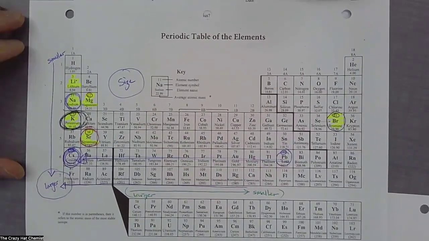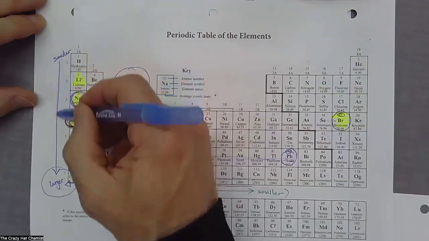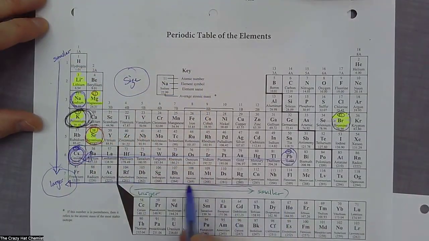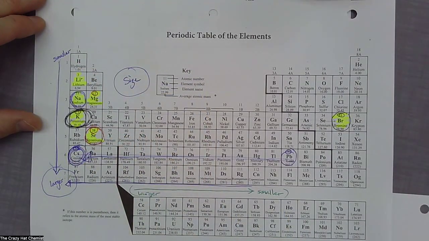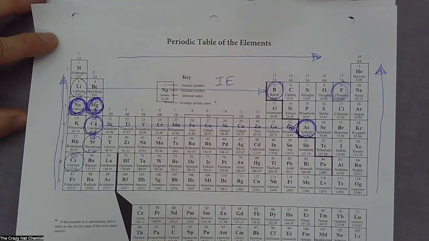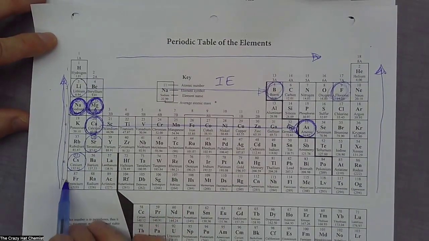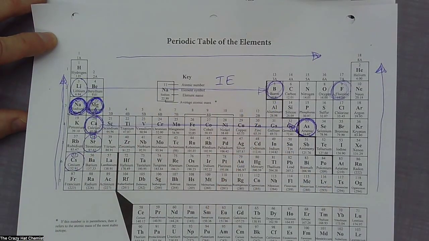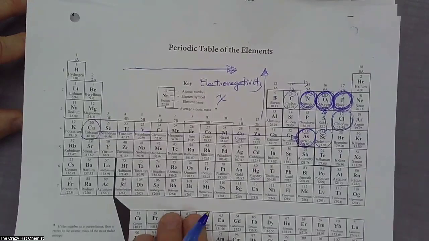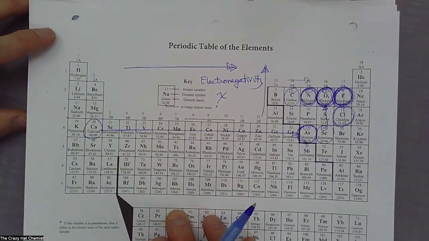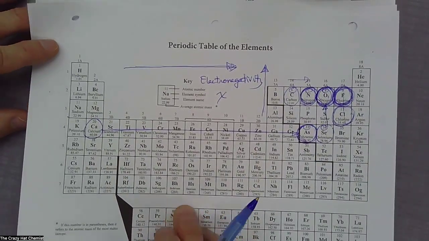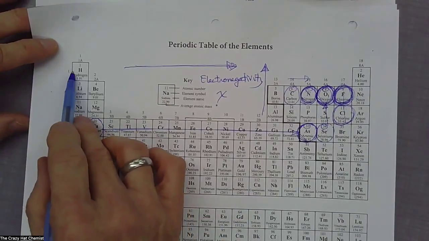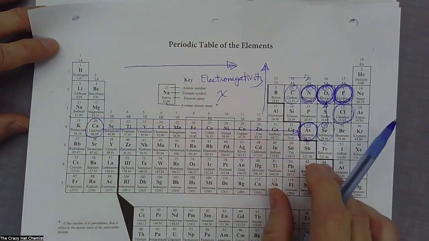So size, what happens with size? As you go down a group, they get larger. As you go to the left, they get larger. Ionization energy, the exact opposite trend. That is, as you go up, they get larger, and as you go to the right, they get larger. Electronegativity follows the same trend as ionization energy, which is opposite of size. As you go up, they get larger. As you go to the right, they get larger.